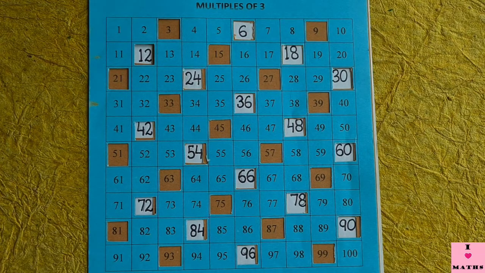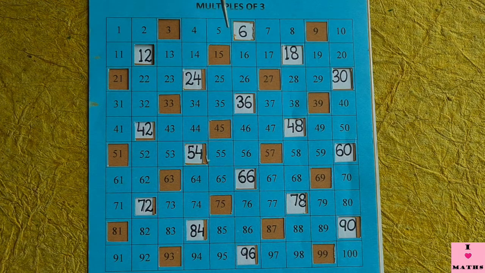Now you can see the lowermost paper is the white paper which has all the numbers from 1 to 100 on it. After that, I have kept the brown paper which has the multiples of 2 cut in it, and on that I have kept the blue paper which has multiples of 3 cut in it.